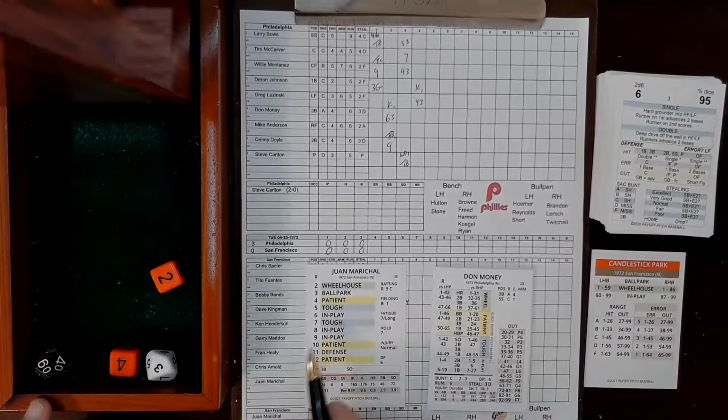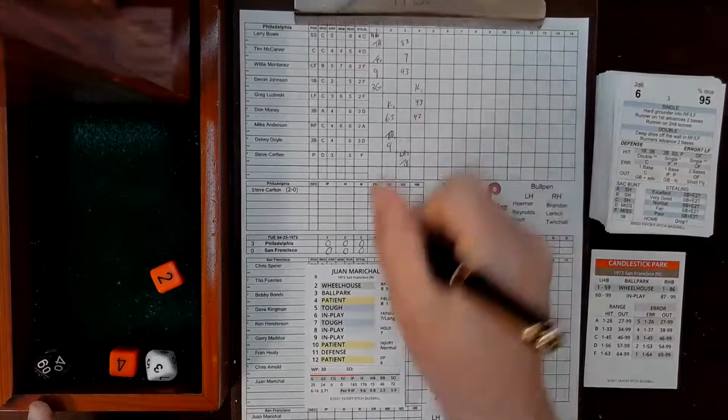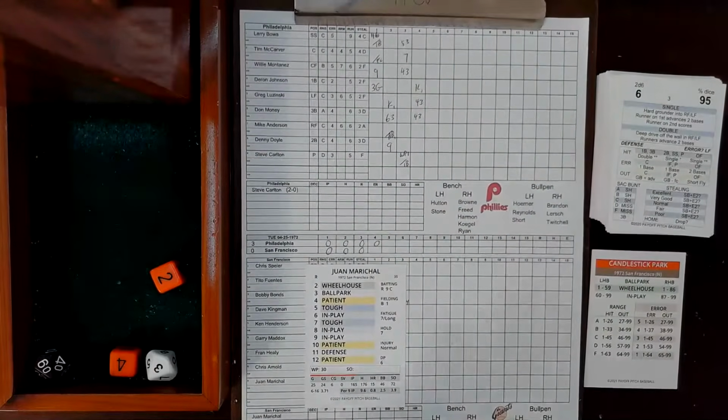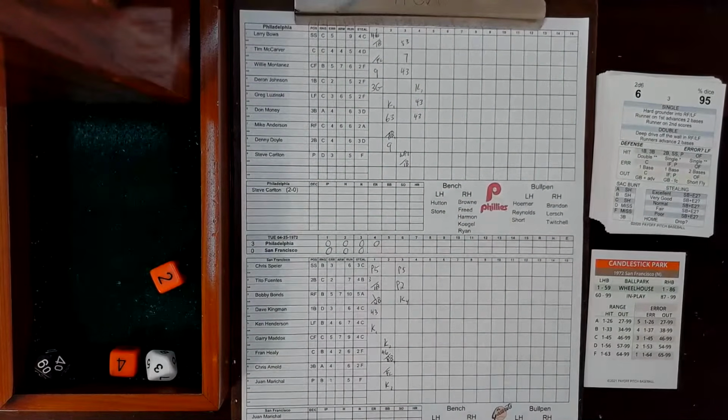All right, here's Don Money. 6 is in play. 63, that's way out of range. 63 is another ground ball to second. That will end the inning. So nothing doing for the Phillies. We go to the bottom of the 4th, still no score.